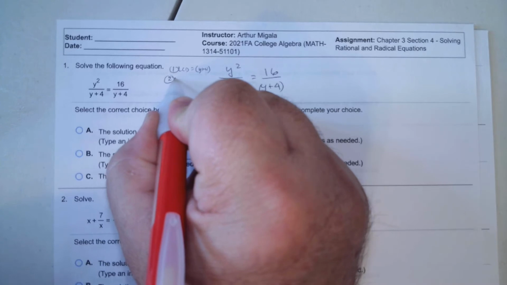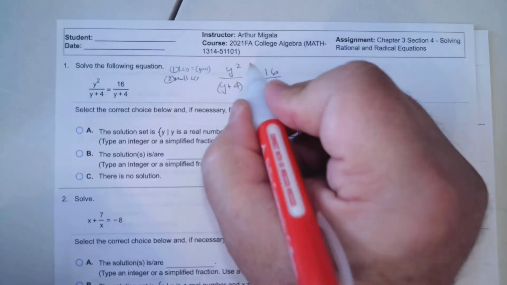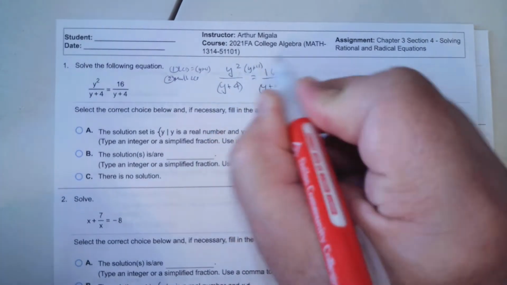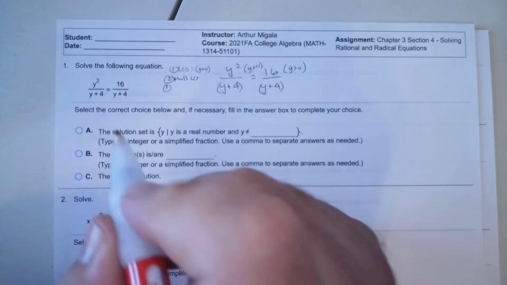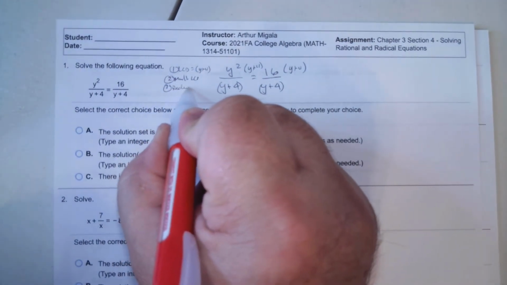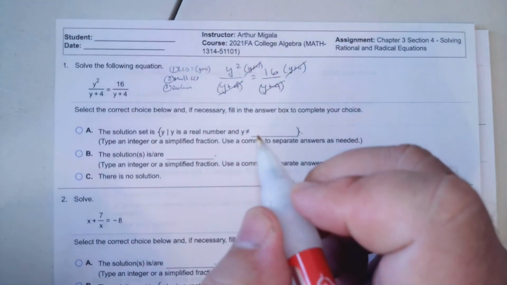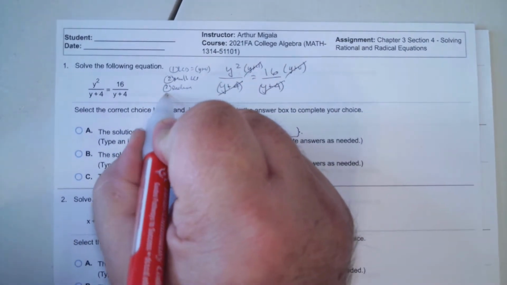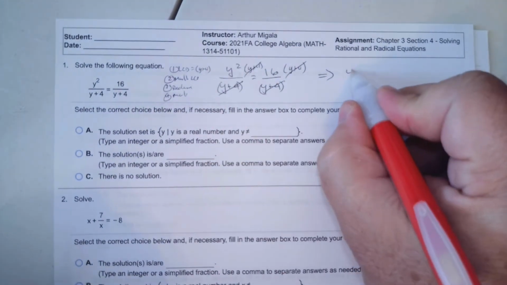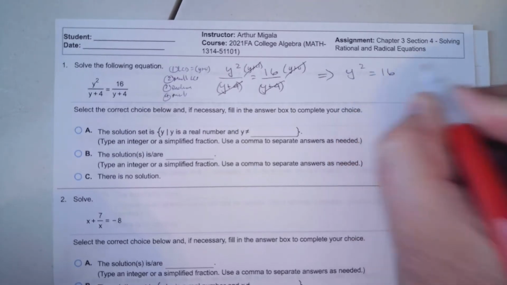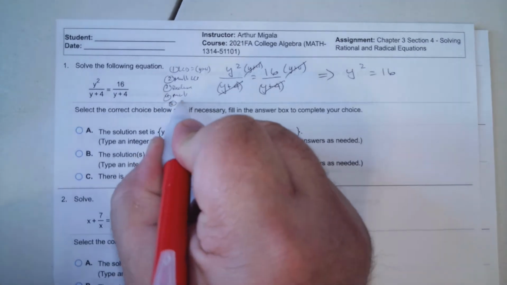Step 2, multiply both sides by the LCD. So I multiply y plus 4 here, y plus 4 here. Reduce, y plus 4's cancel, y plus 4's cancel. So we're left with y squared equals 16. No parentheses, nothing to multiply.